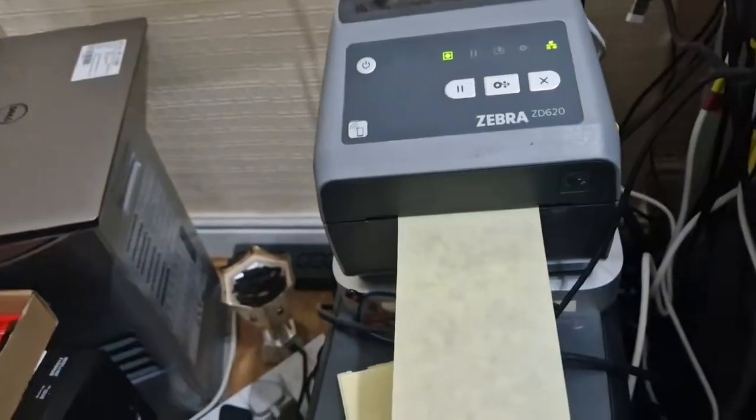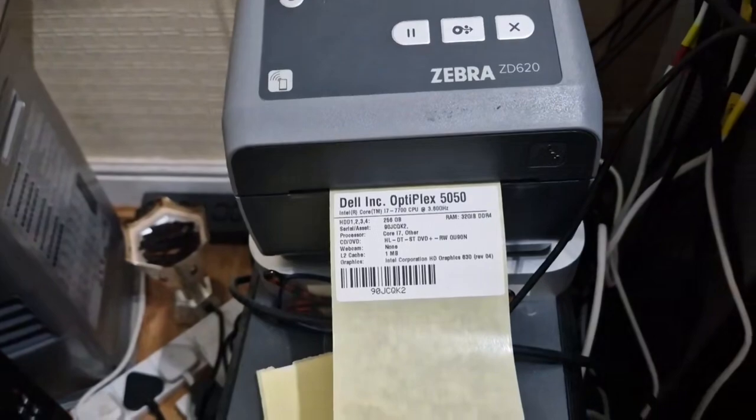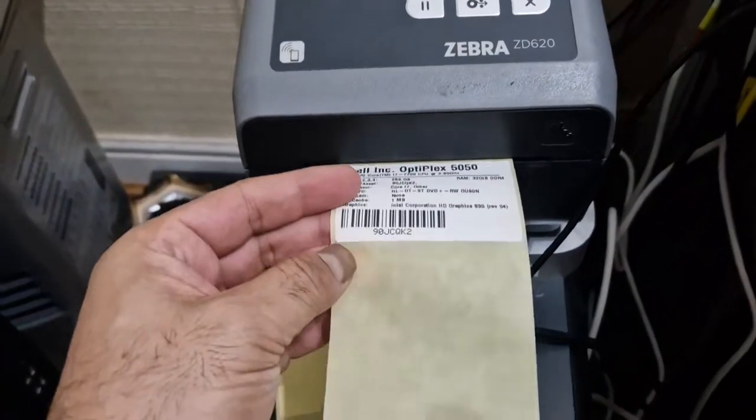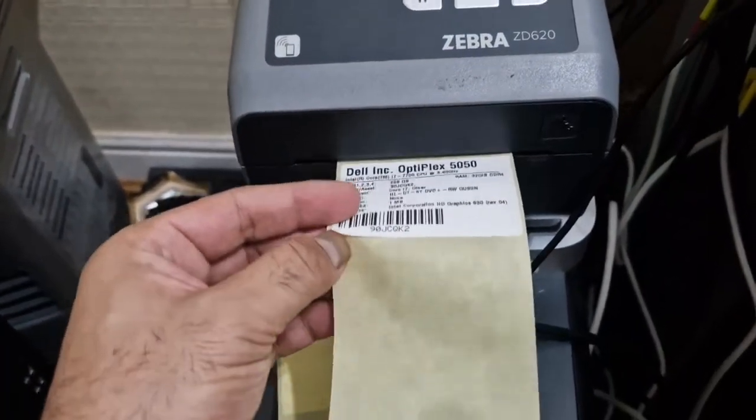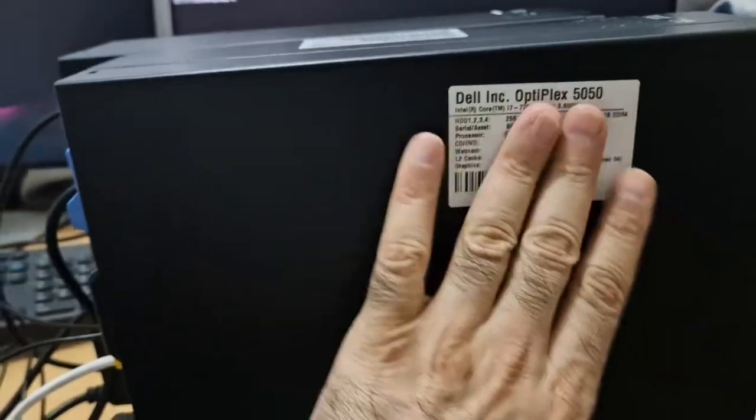So this system has booted up. While it's doing its thing, we can see the barcode will be automatically printed for this desktop. So this was Optiplex 5050. So we can take this barcode label and paste it to the desktop. So that's pasted. And the next system is continuing. It will print the barcode label in a few seconds.